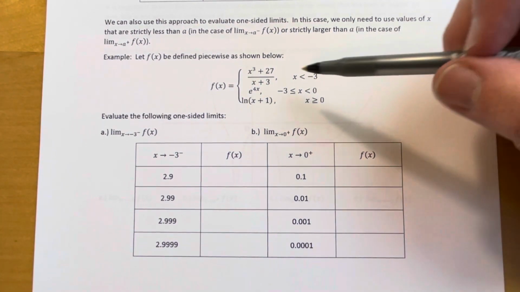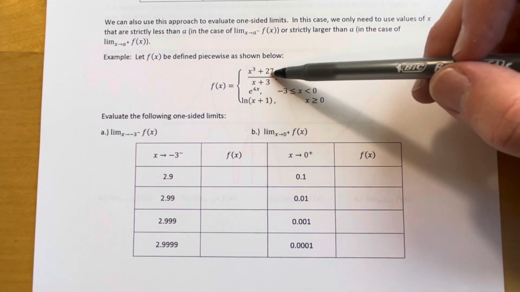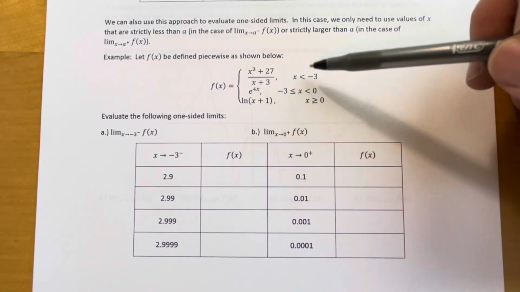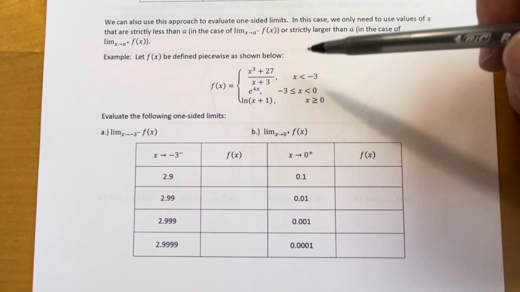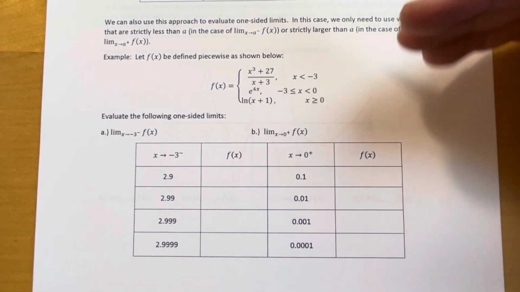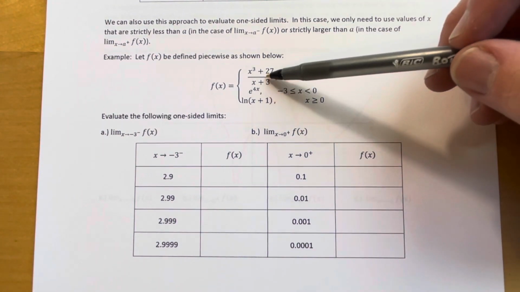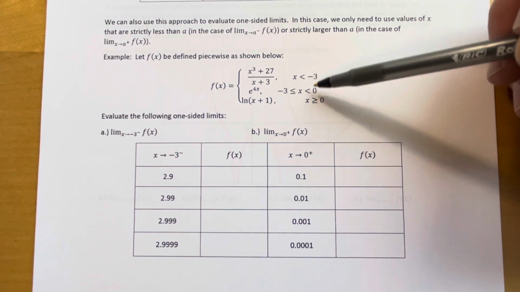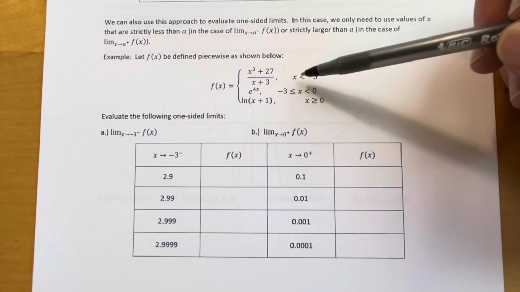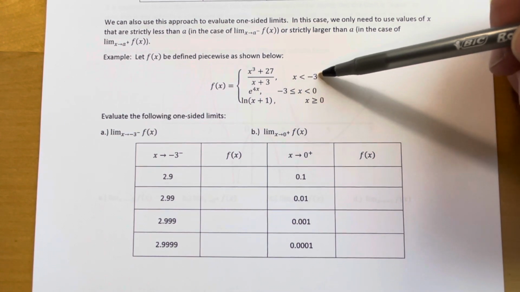The way we interpret this is that the function f of x, we use different expressions to evaluate it depending on what interval x lives in. So let's say I wanted to evaluate f of -10. I don't plug -10 into all of these. I come over here and I say which inequality includes -10. So if I plug a -10 in for the x here, -10 is less than -3.